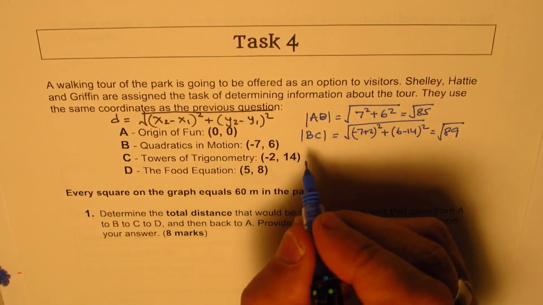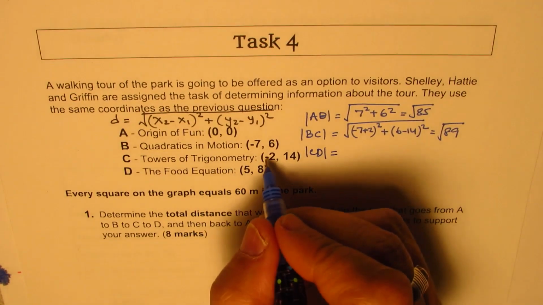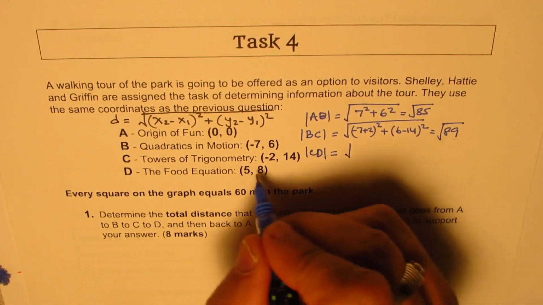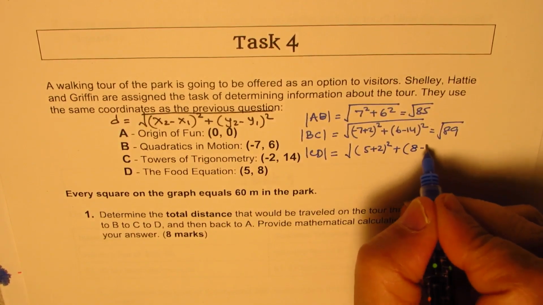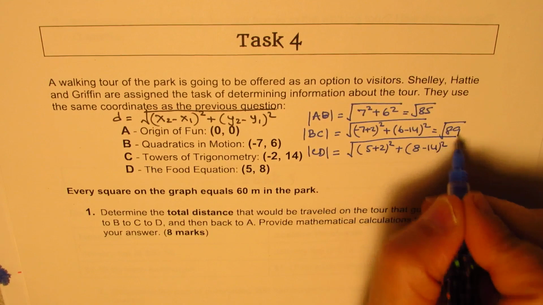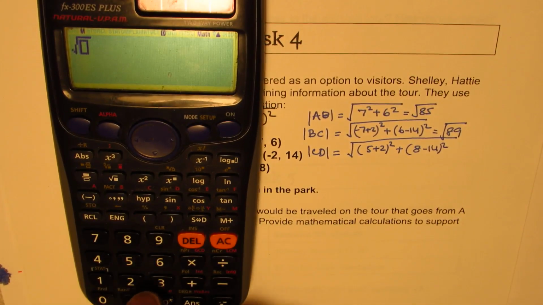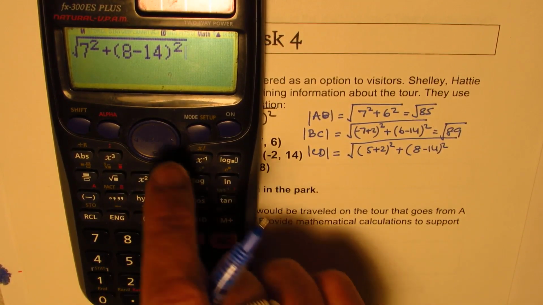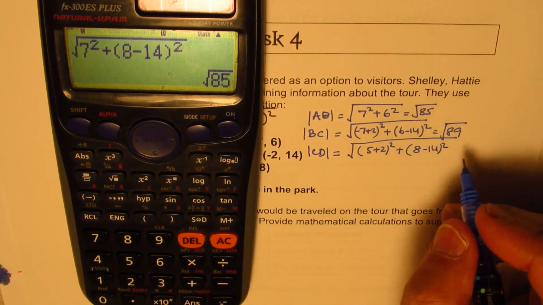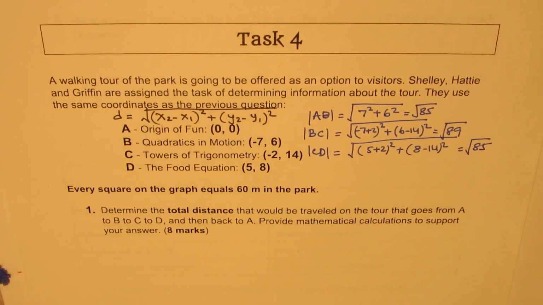Then B to C, and then C to D. C to D will be square root of 5 plus 2 whole square plus 8 minus 14 whole square. So we can write this as 7 square plus, within bracket, 8 minus 14 whole square, and that is equal to square root of 85. Same as AB if you notice, right?